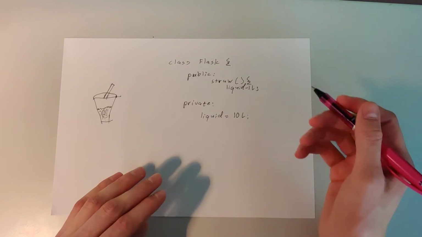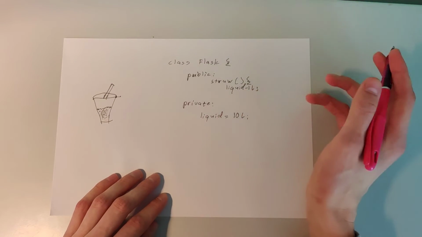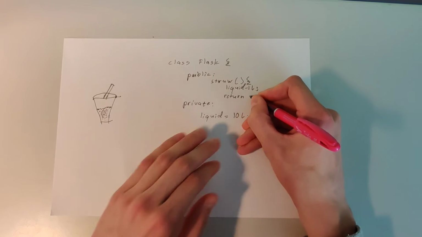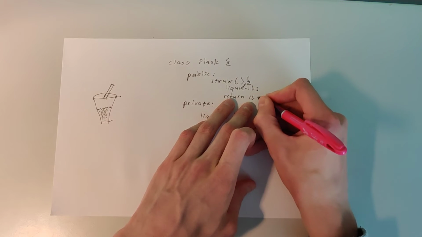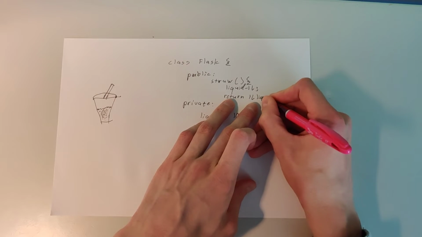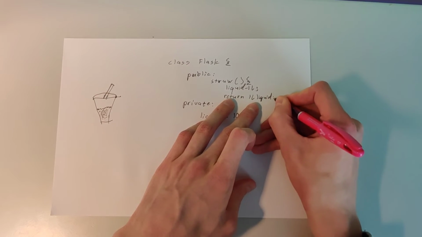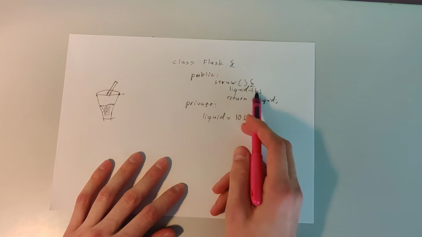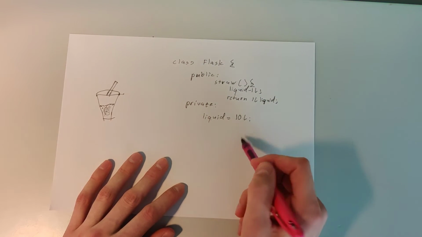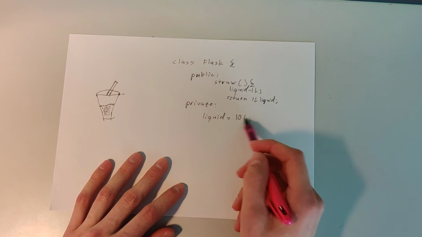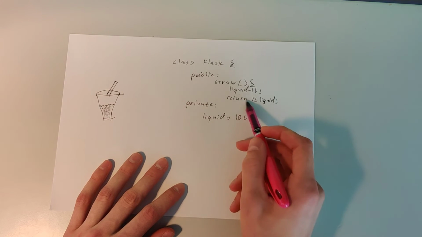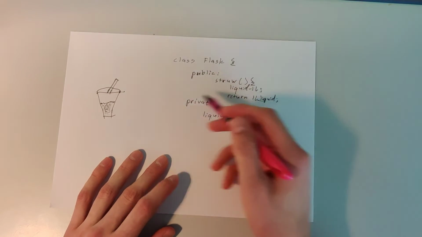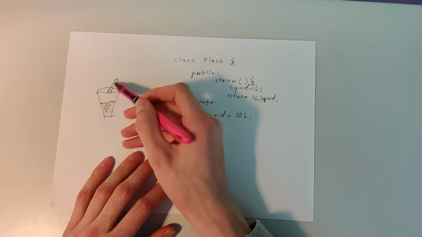That's pretty much okay. But then we just return 1 liter of liquid. Right, that. So that's how we use this. We take this liquid, take 1 liter off of it, so it's 9 liters now, and we return the 1 liter of liquid which we took off and provide it to the user.